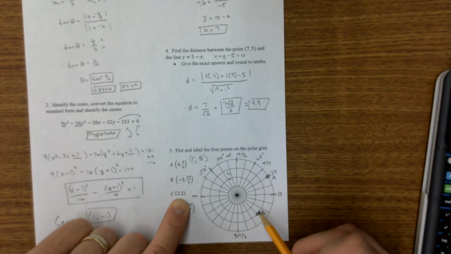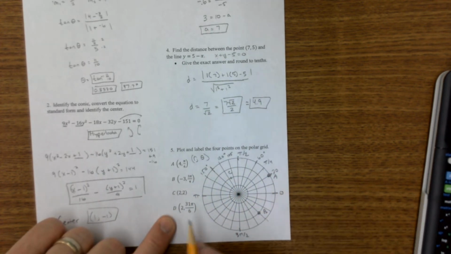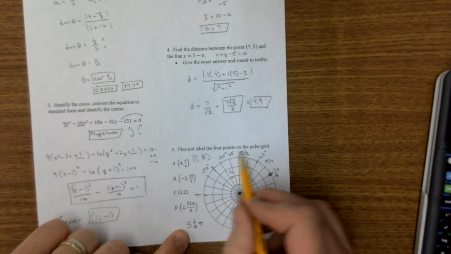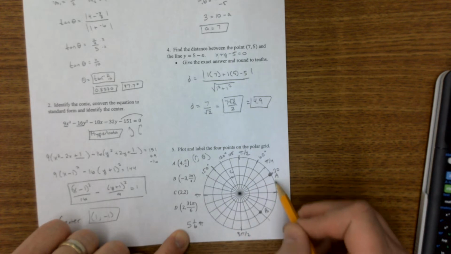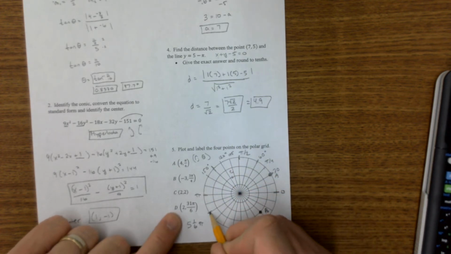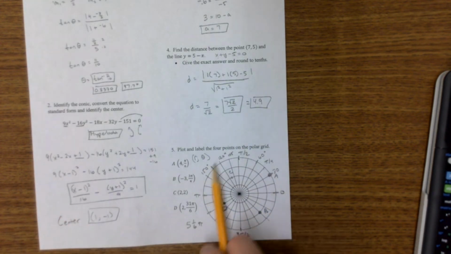So these are on exact lines. This is an estimation. All right, how do I do this one? 31 divided by 6 is 5 and 1/6 pi. So I have 5 pi and an extra 6. Well, that's 1 pi, 2 pi, 3 pi, 4 pi, 5 pi, and an extra 6 would be right there. And we're out to 2. Label your unit circle when you see those.